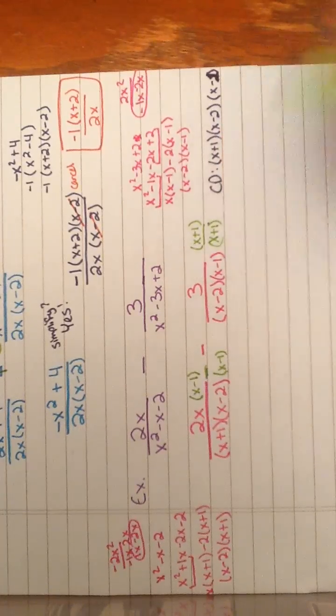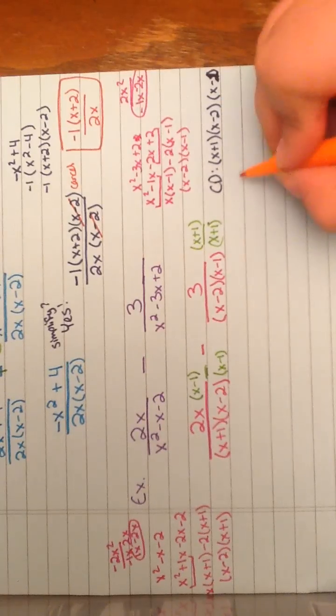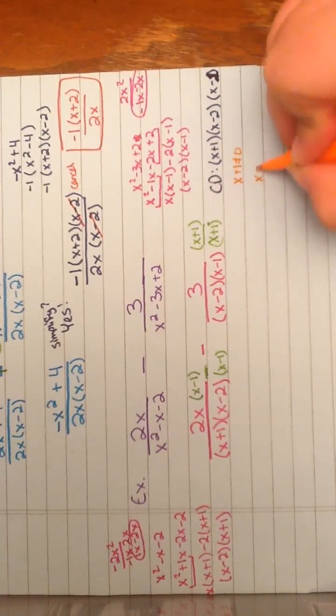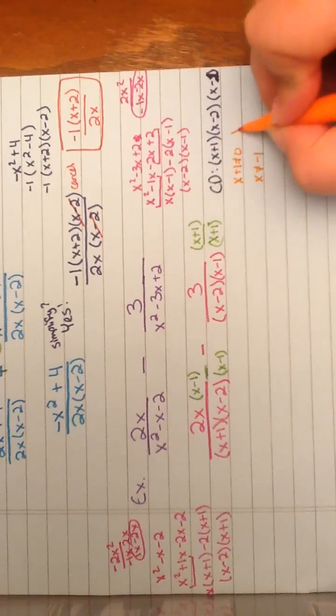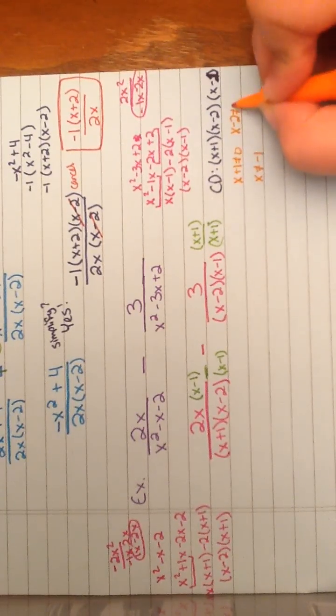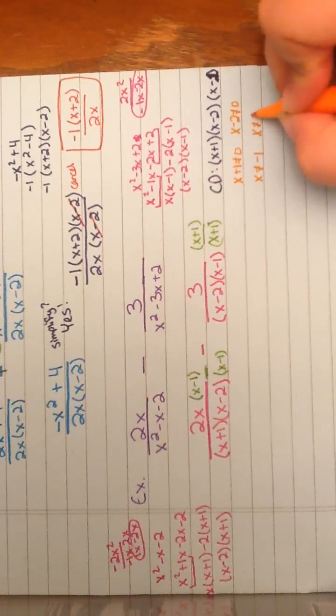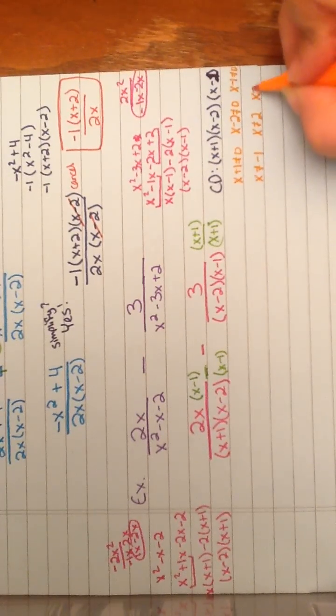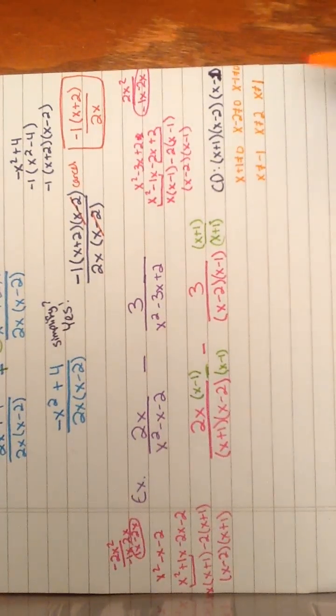Okay. Then I need to look at my common denominator and see what are my excluded values. So we set all of these not equal to 0, and we get x cannot equal negative 1. x cannot equal 2, and x cannot equal 1. So 1, negative 1, and 2 are what my x cannot equal.